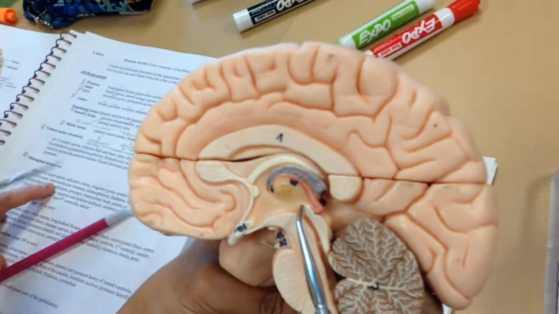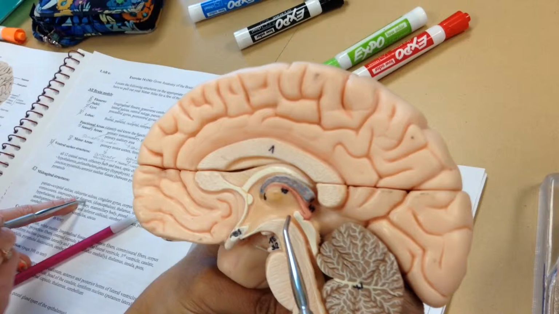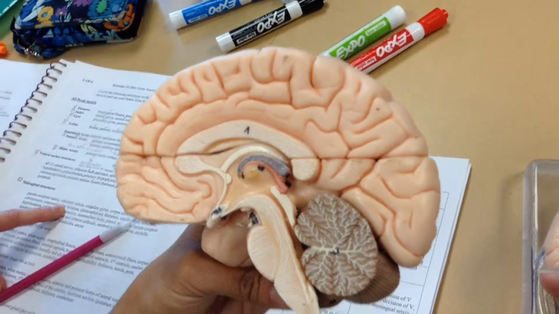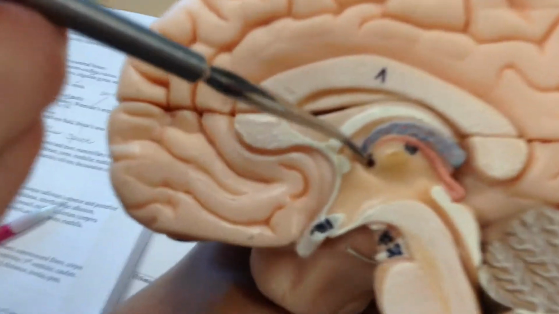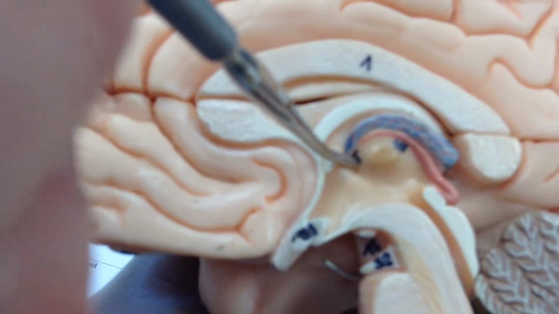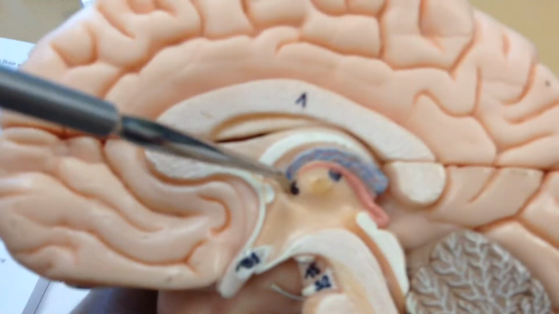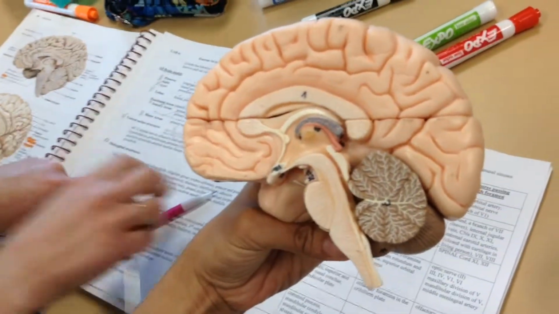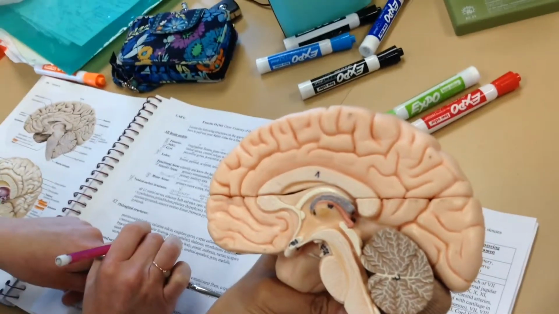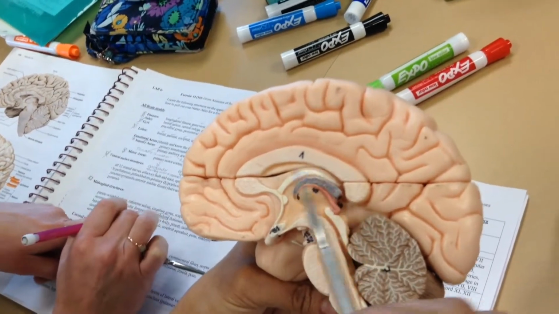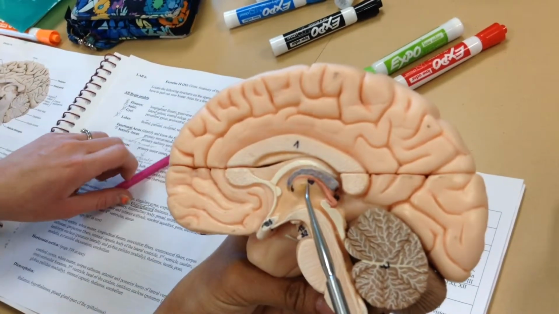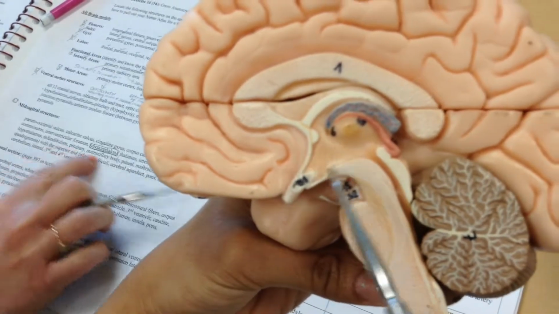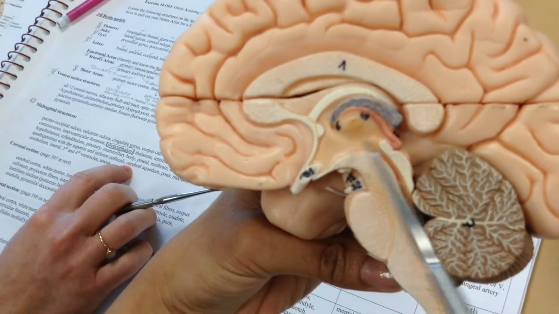And then the interventricular foramen. I forgot where that is, too. That was in the thalamus. Foramen, not pineal, in the thalamus. And then the diencephalon, which contains three things: the thalamus, the hypothalamus, and the epithalamus.